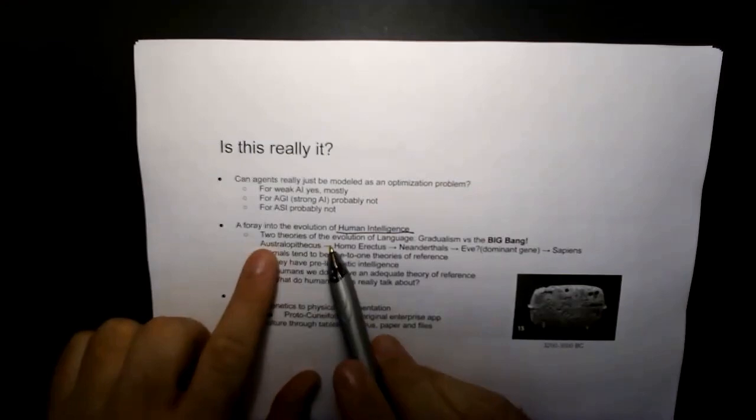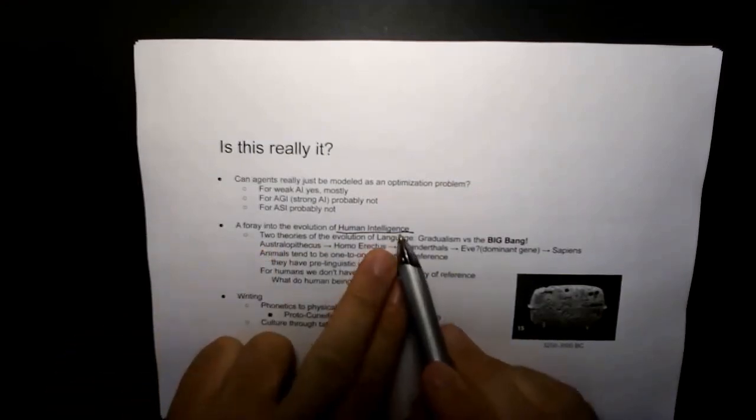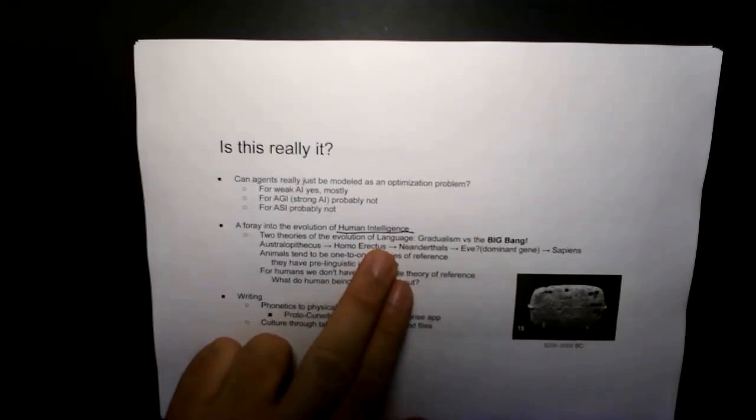There are two basic theories of the evolution of language, because language is the ingredient. Now we can argue about whales, some birds, and even chimps. We can argue about those things. But there is something special with language that humans have, that we don't see elsewhere.